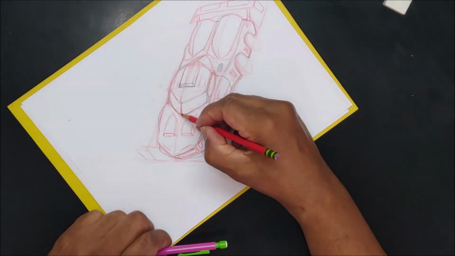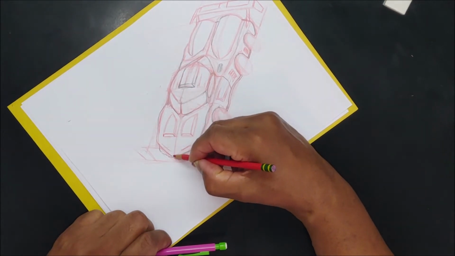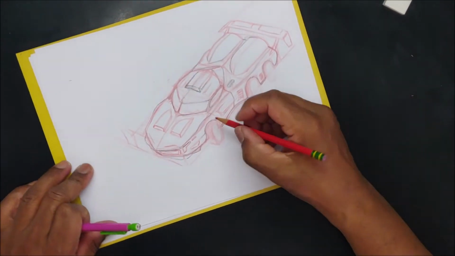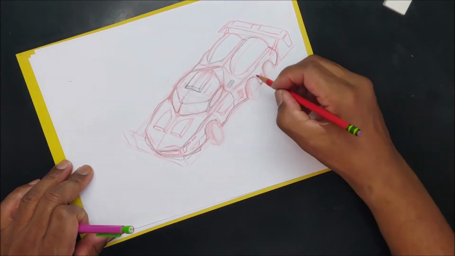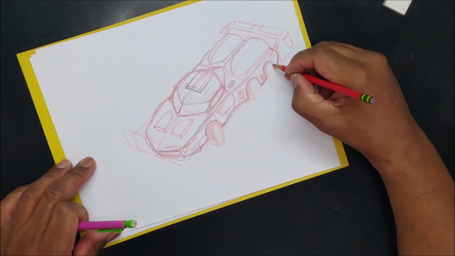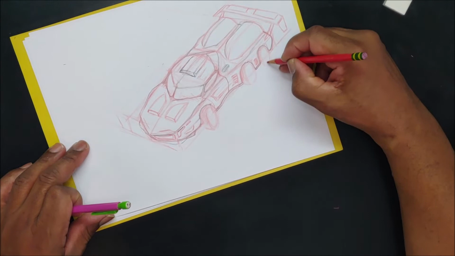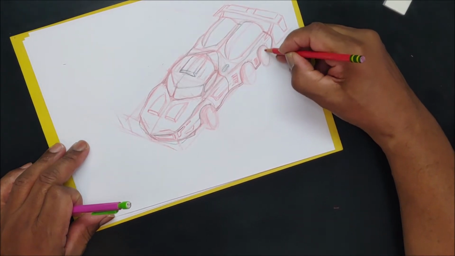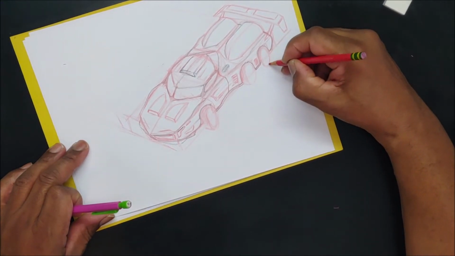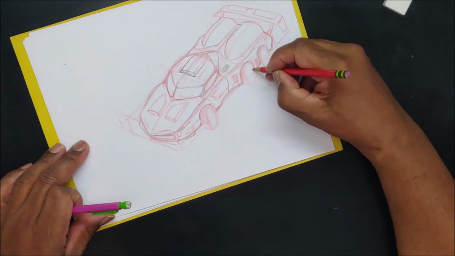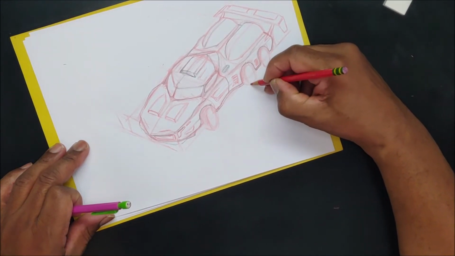So that center line is going to come right down here and then go right down there. And wheels, that's going to be the hard part because I was never good at freehand circles. But I'm going to try my best.